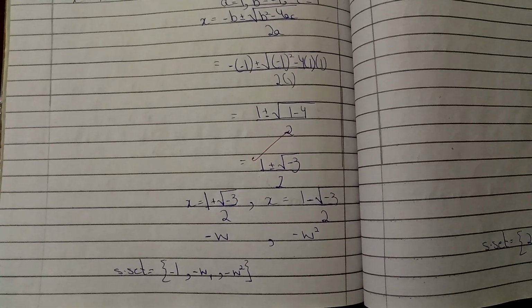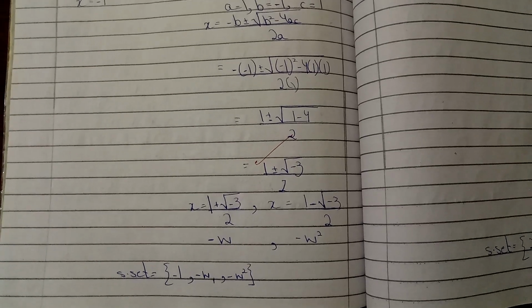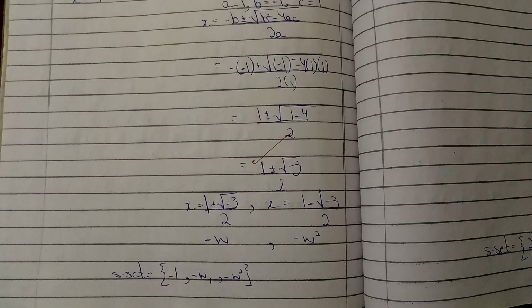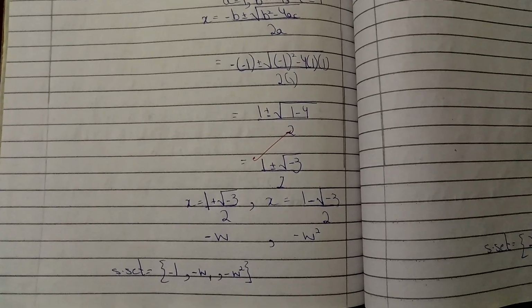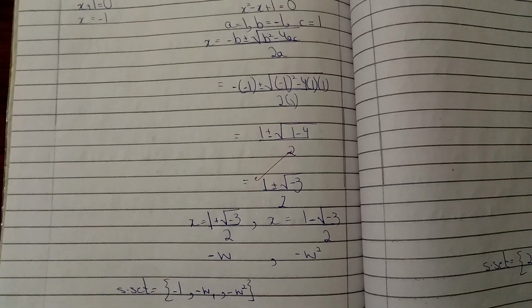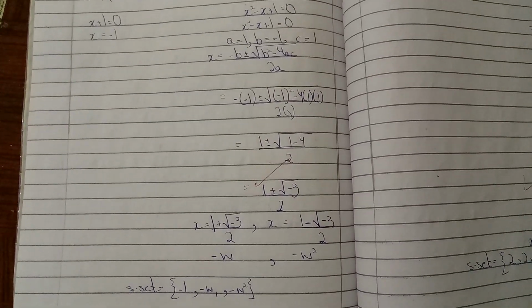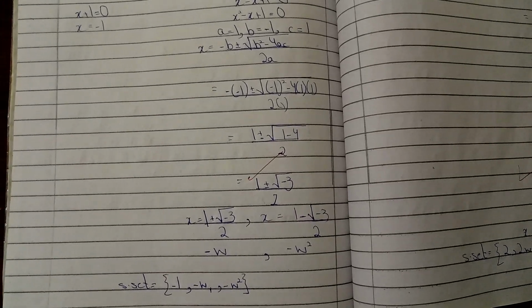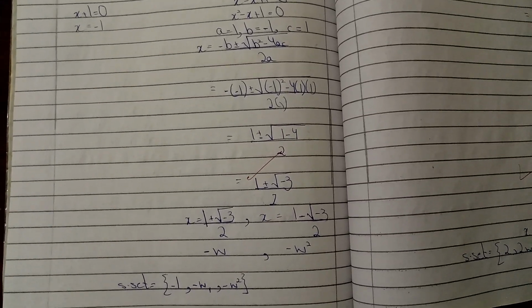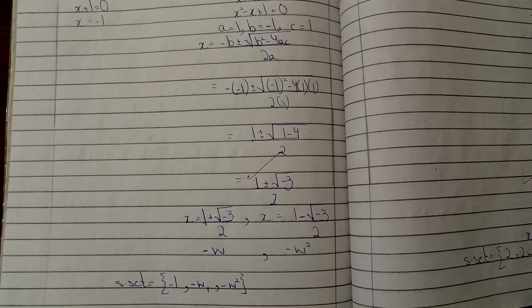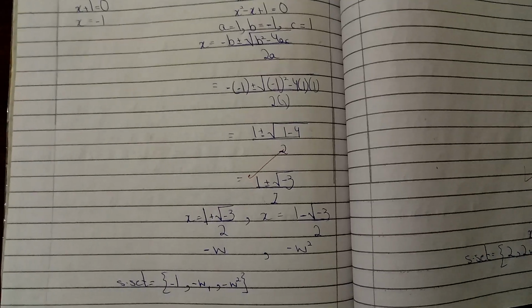As we know that omega is equal to minus 1 plus square root minus 3 over 2, and omega square is equal to minus 1 minus square root minus 3 over 2. But in this answer we don't have the minus sign at the start, that's why we take minus omega, and the other will be minus omega square. So your answers are minus 1, minus omega and minus omega square. If we have the minus sign at the start, then it will be omega and omega square, right? So these are our answers, and these are the cube roots of minus 1.